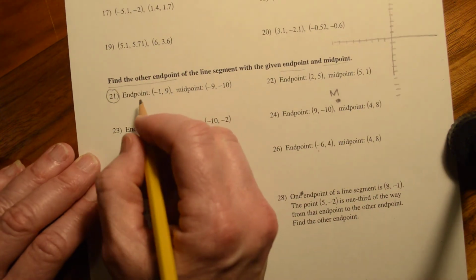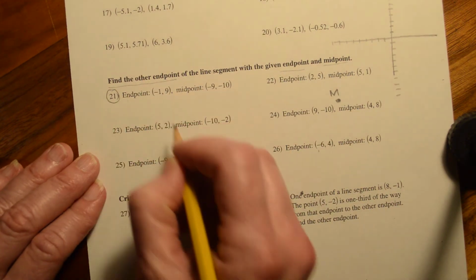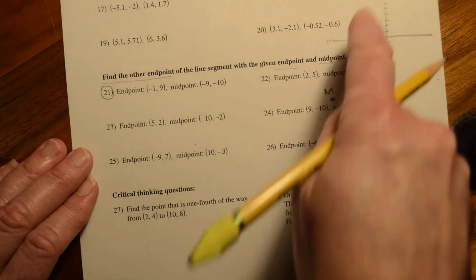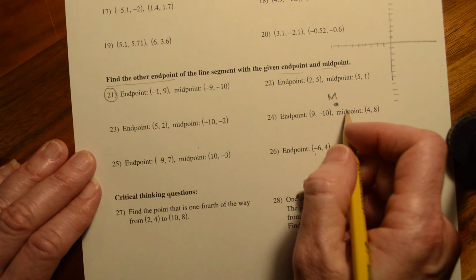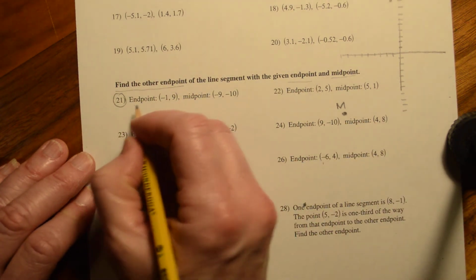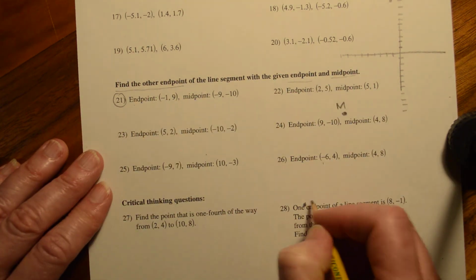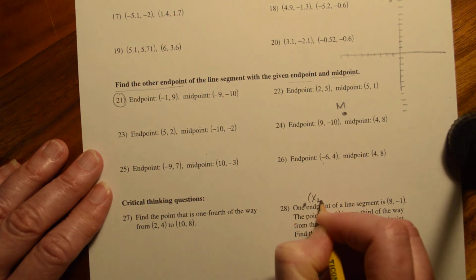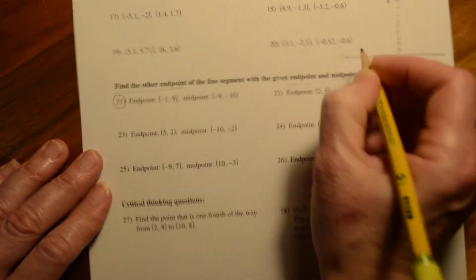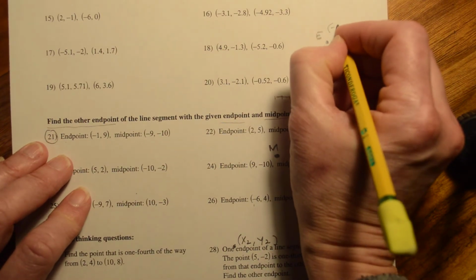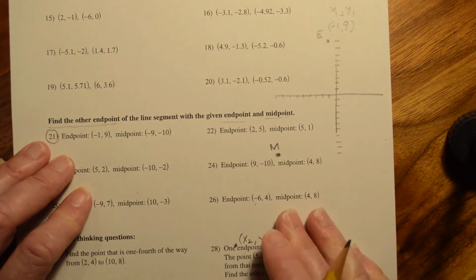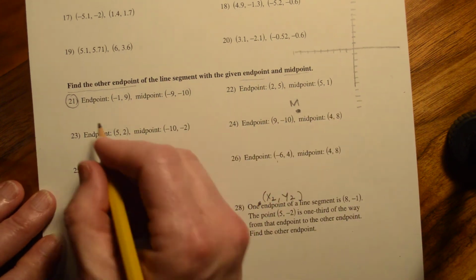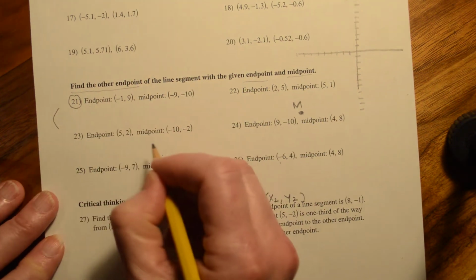We know that when we take the 2 x coordinates of our endpoints and average them, they should get to this midpoint that we have right here. So I don't know both endpoints. I don't know that one, so I'm just going to call this one x2, y2. But then this point up here, the negative 1, 9, that's our x1 and y1. I'm going to still pretend like nothing weird is going on here.